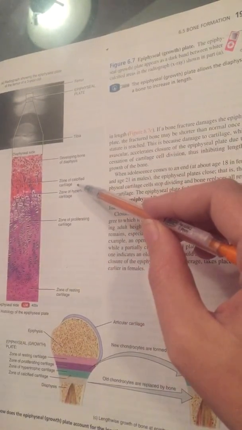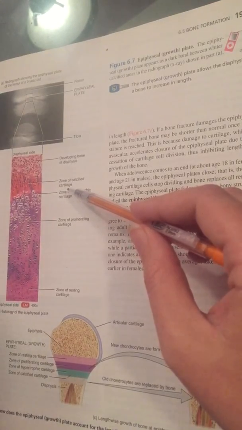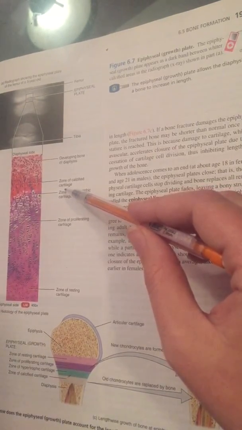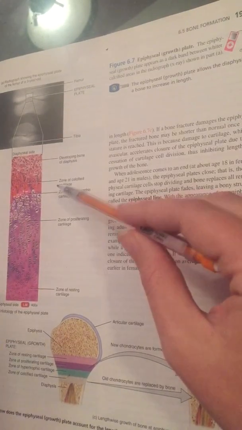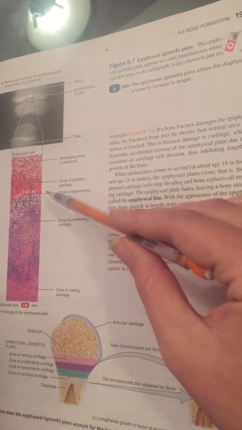In the zone of calcified cartilage, there are only a few chondrocytes and the matrix is mostly calcified. Osteoclasts dissolve the cartilage matrix so the osteoblasts and capillaries from the diaphysis can come in, and the osteoblasts can replace the ossified cartilage with bone matrix, making new diaphysis and lengthening the bone.